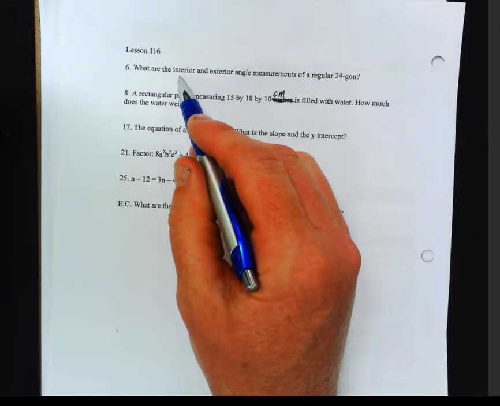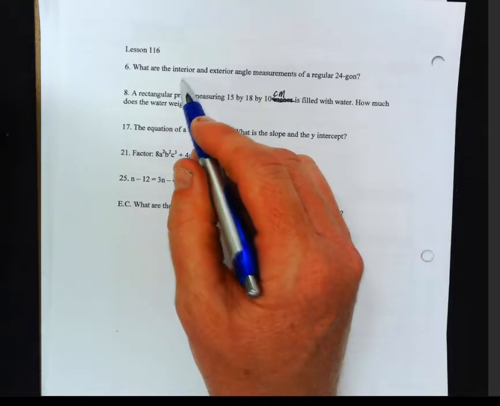So I think that would be 360 divided by 24, I think is 15. 180 minus 15 would probably be 165 degrees.